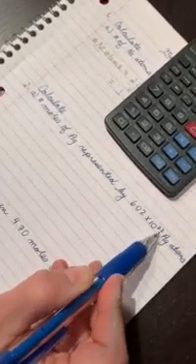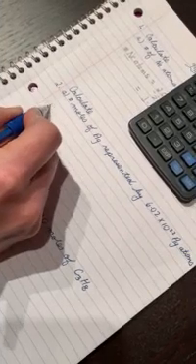In number 2a, we're looking for the number of moles of silver represented by 6.02 times 10 to the 22 silver atoms. What am I looking for? The number of moles of silver equals. What do I know? It's 6.02 times 10 to the 22 silver atoms.